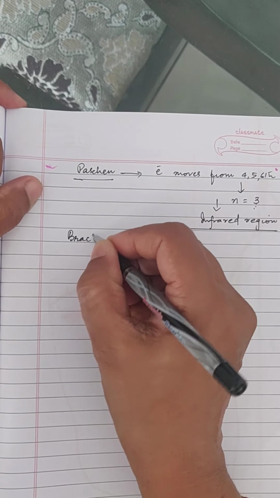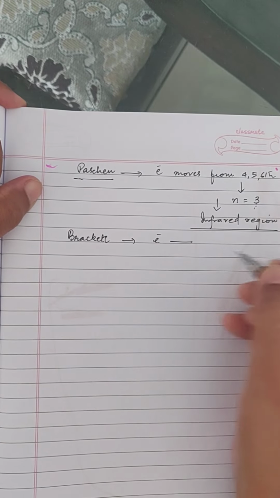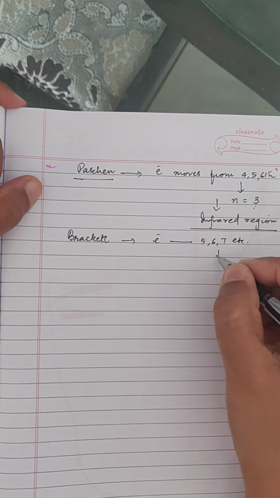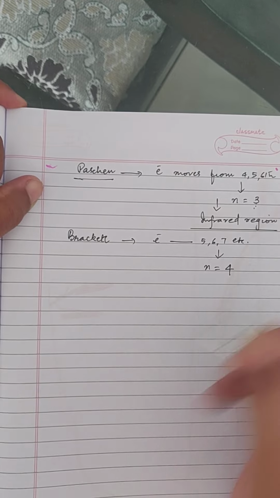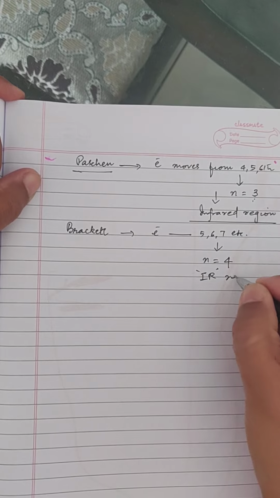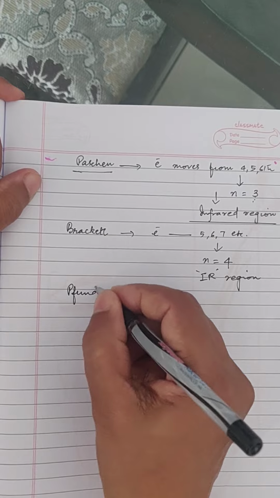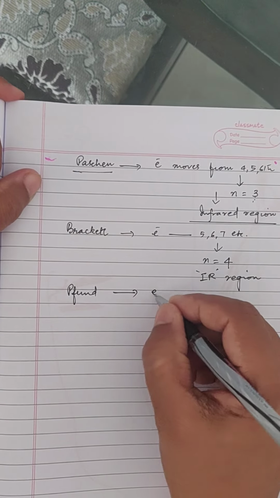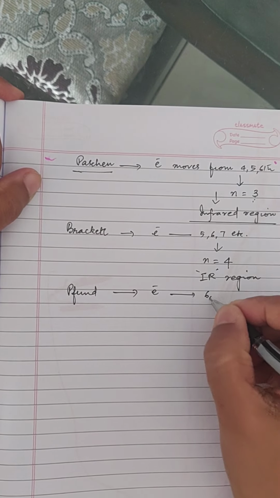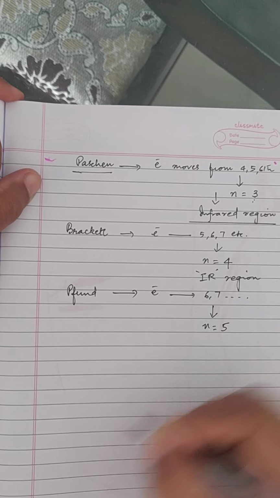In the case of Brackett, the electron is moving from 5, 6, 7, etc. to n is equal to 4, and this is also falling in the IR region only. And Pfund, the study that he conducted, he studied the energy of the electron when it is moving from 6, 7, etc. to n is equal to 5.